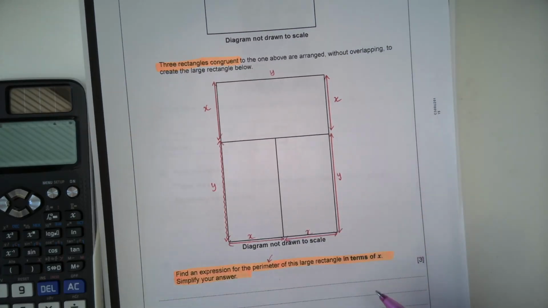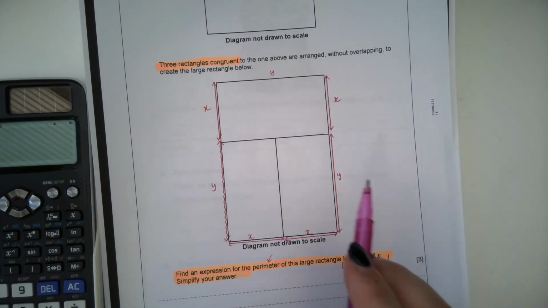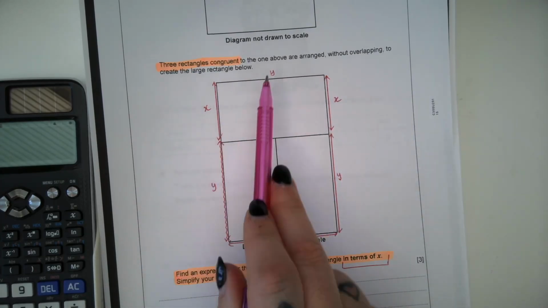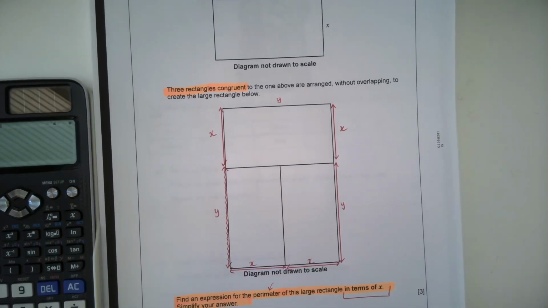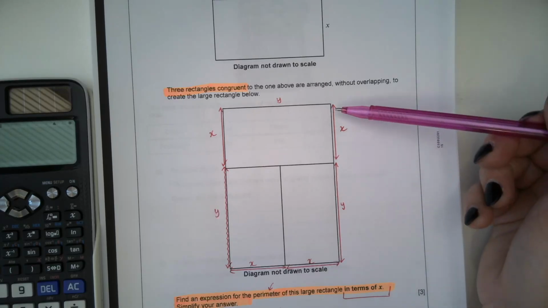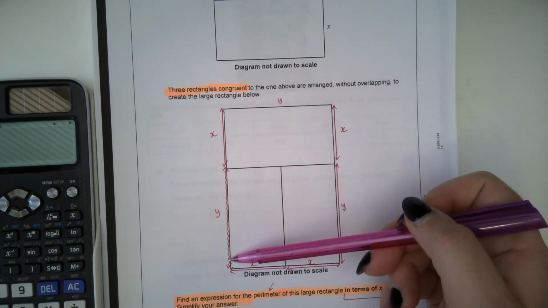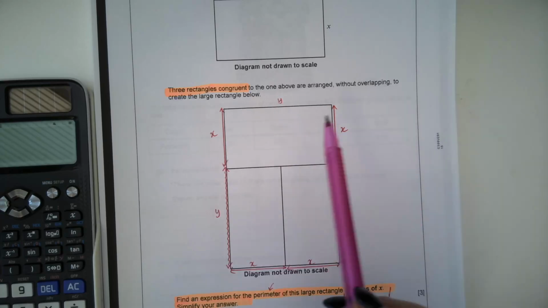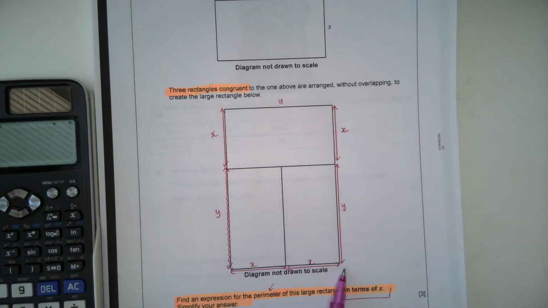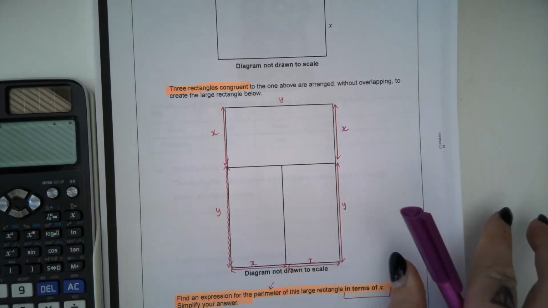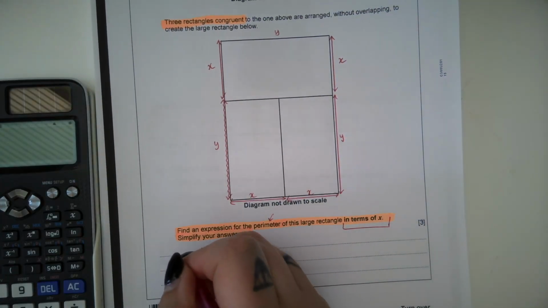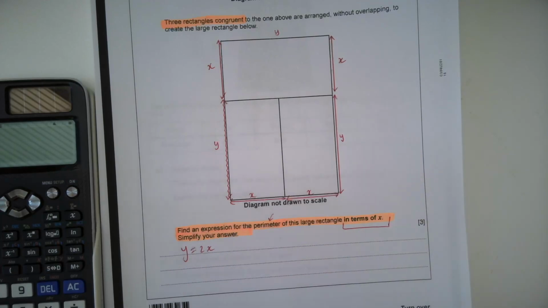However, it wants an expression for the perimeter in terms of x. So when we add these all together, we don't want any y's in there, guys. So we need to look at our diagram a little bit closely. So we know with a rectangle we have 2 pairs of parallel sides. This side and this side are parallel and are equal. This side and this side are parallel and are equal. So that tells us that y is equal to 2x. So I'm going to pop that here. Y is equal to 2x.